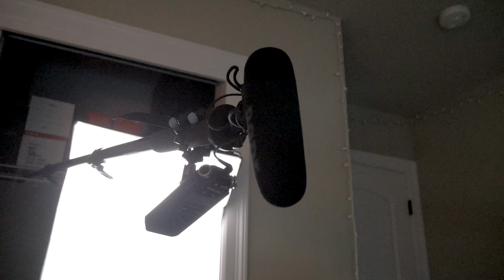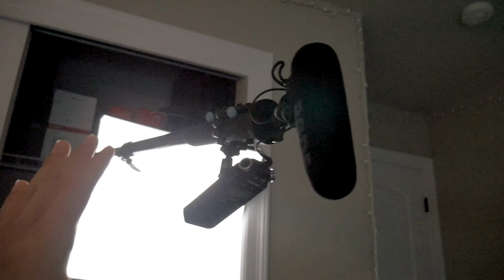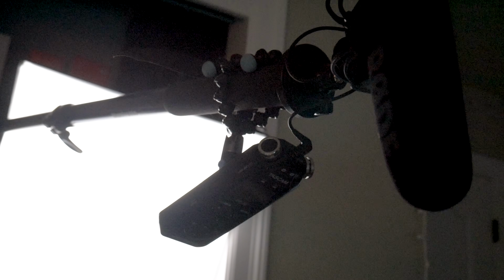Above me here is the audio setup. This is kind of a pretty ghetto way to do an overhead boom, but essentially we have the Rode VideoMic Pro, which is connected to the Tascam DR-05, I believe it is, audio recorder, which is on a monopod, and it's just kind of stuck between the railing in my closet there.